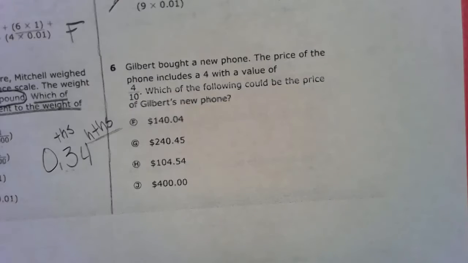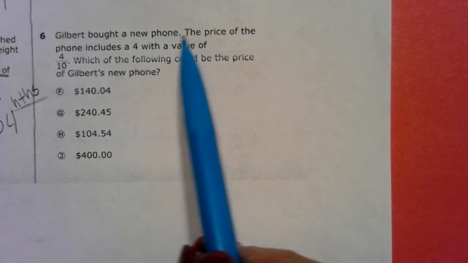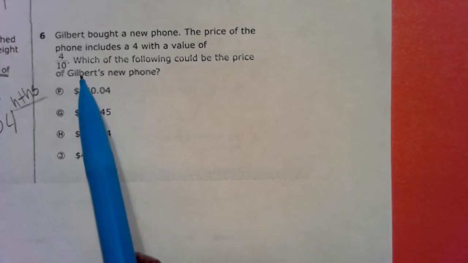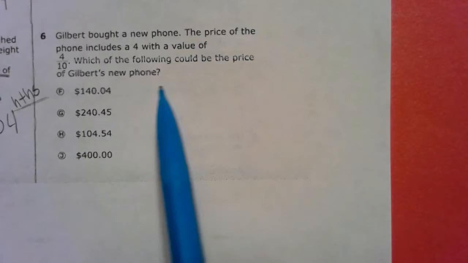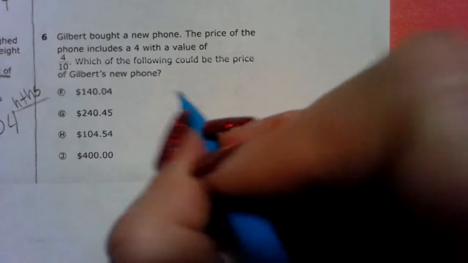Okay, last question that I'm going to help you with tonight. Again, it's the same thing you're doing on your independent and your assessment. You're using that place value. Gilbert bought a new phone. The price of the phone includes a 4 with the value of 4/10. Which of the following could be the price of his new phone? So the 4 is in the 4/10 place.